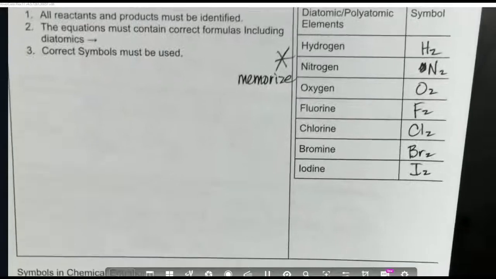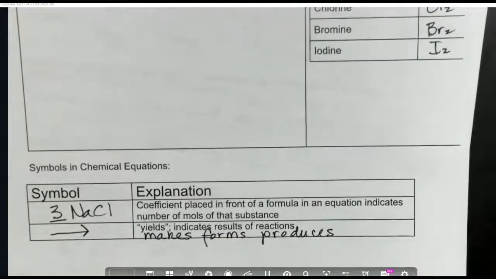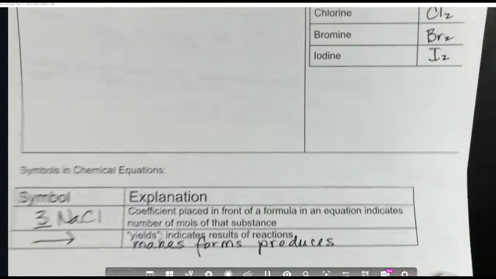So then we go on to, okay, well, what symbols are we going to use? Our first 2 symbols are first the coefficient. This is a number placed in front of a chemical formula to show how many moles of that substance are in that formula or in that equation. Then we use an arrow pointing to the right, meaning yields. Synonyms for yields are makes, forms, or produces. Remember to pause me if you need to get some time to write stuff down.